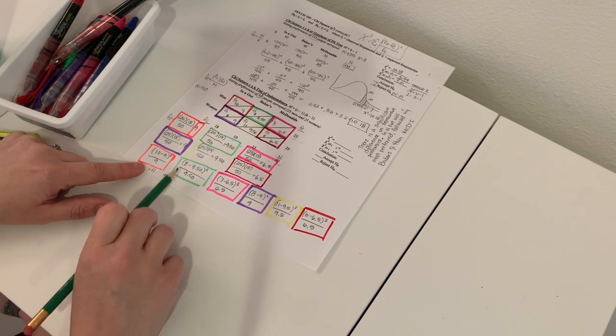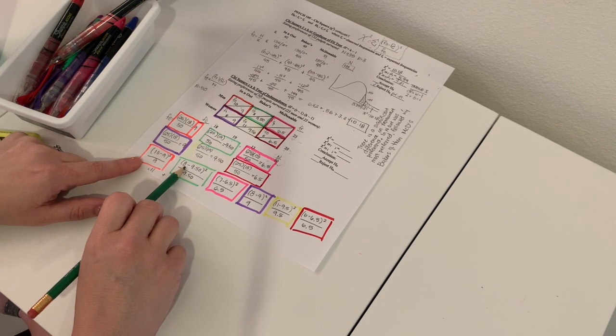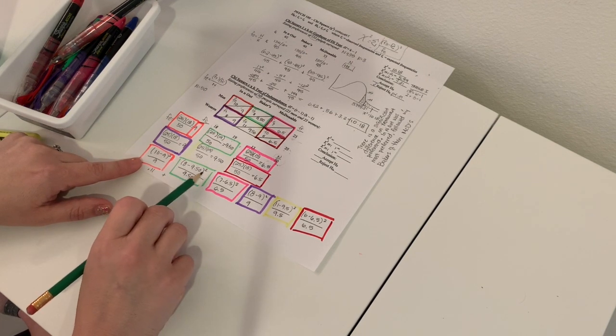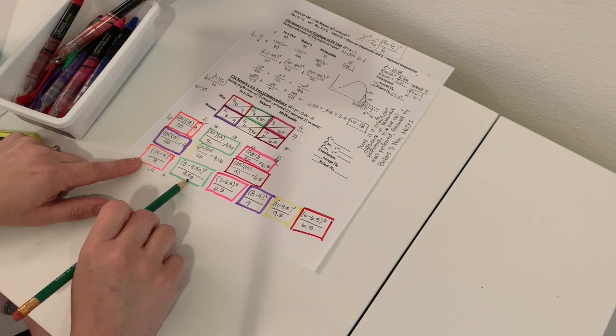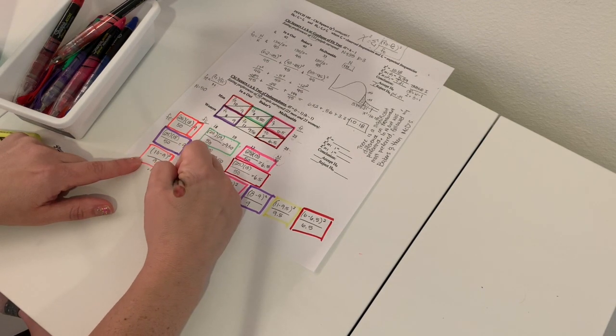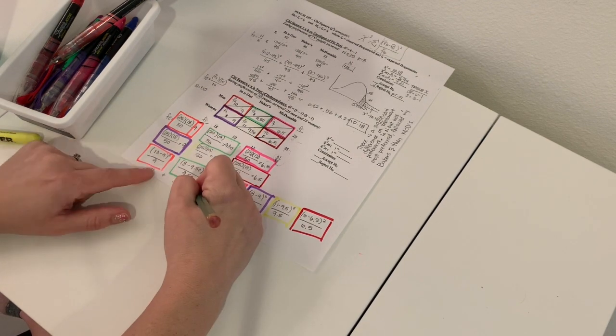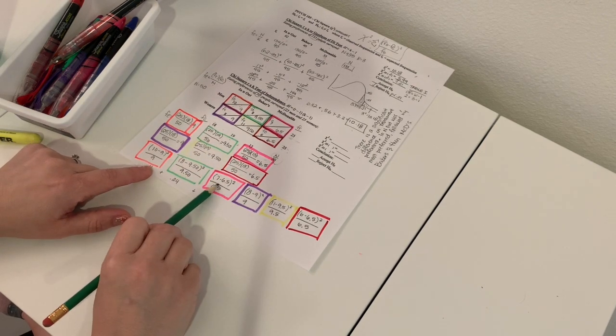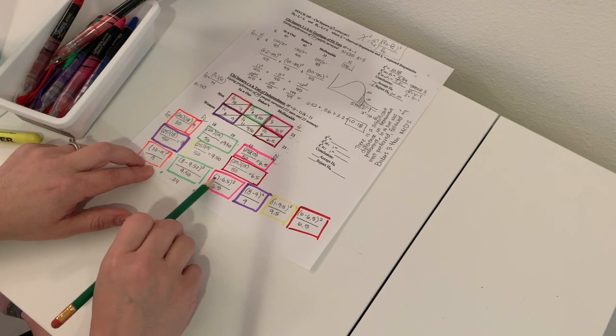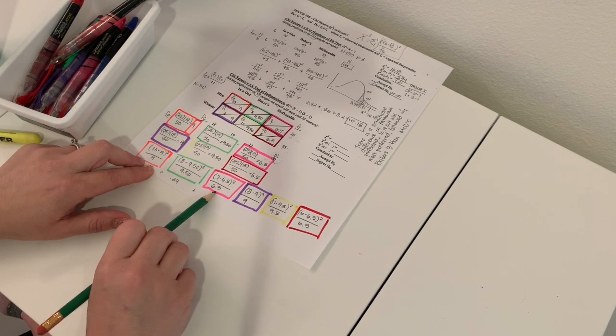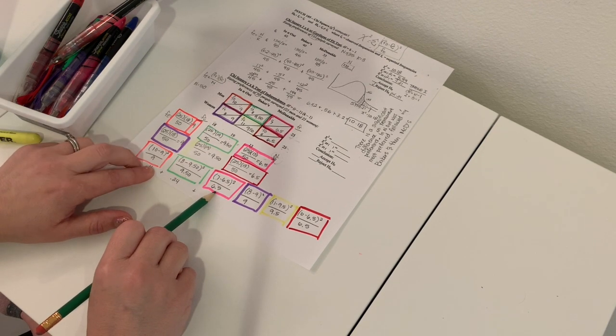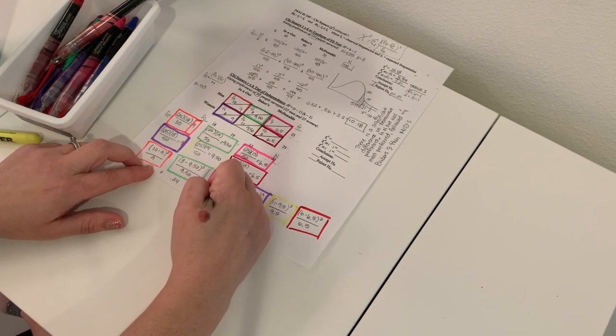So if I take 8 minus 9.5 squared divided by 9.5, I get 0.24. And I'm going to add that to what I get for the pink cell, which was McDonald's men. So if I take 7 minus 6.5 squared over 6.5, that's going to give me 0.04.